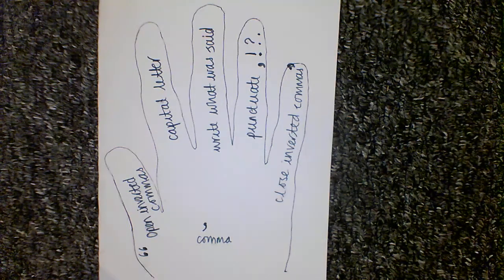And finally, I have a little challenge for you, and that is I would like you to find all the speech in the paragraph below. So it's the bottom one, right at the bottom. I would like you to highlight all of the speech that's in there.